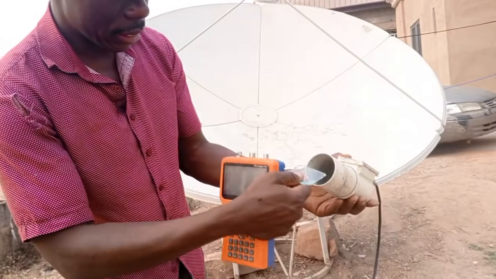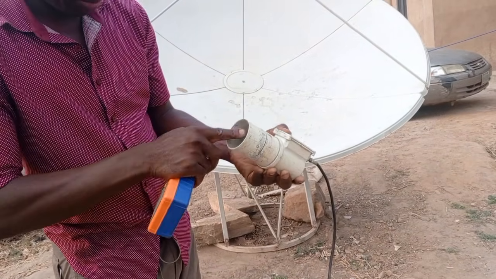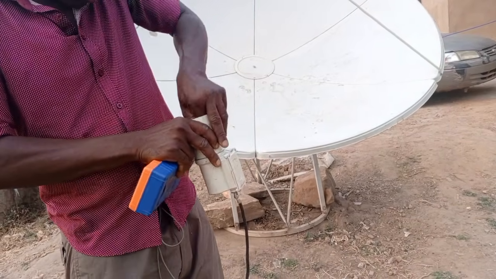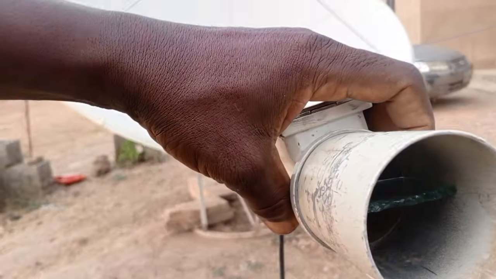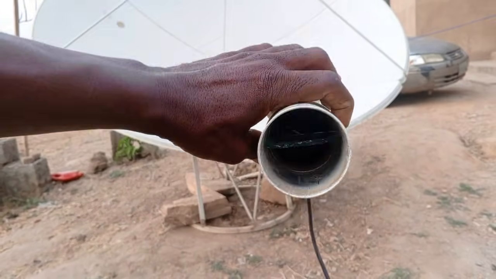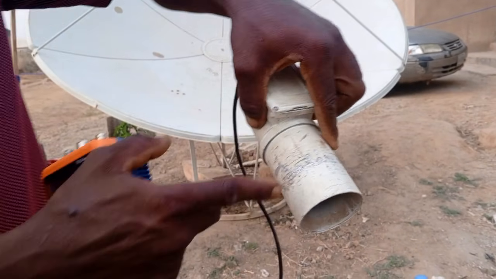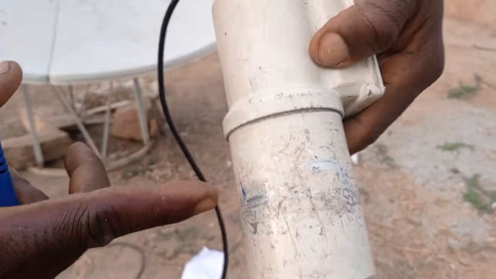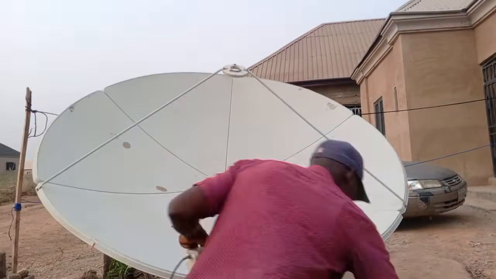I told you like this, straight like this. Put it inside. Make sure you get to the end like this. You can see it. Can you see it? The camera is not picking it up, but this is how it is. So we're going to maintain that 40 I told you about. Look for the 40 and put it straight like this.